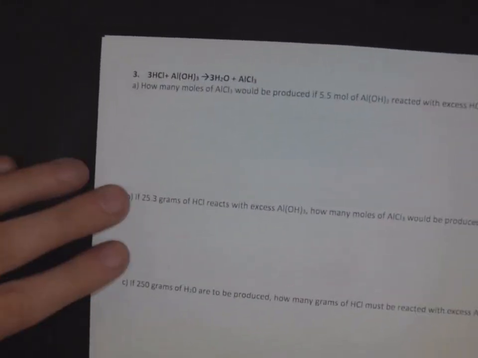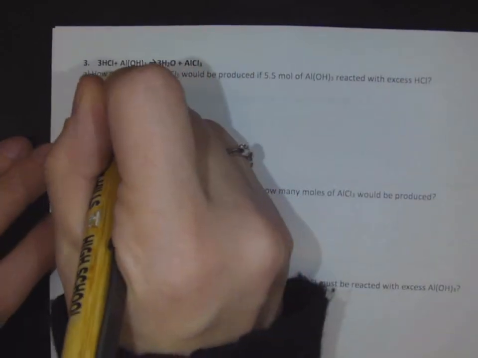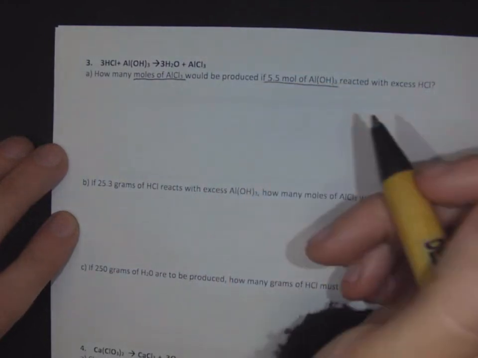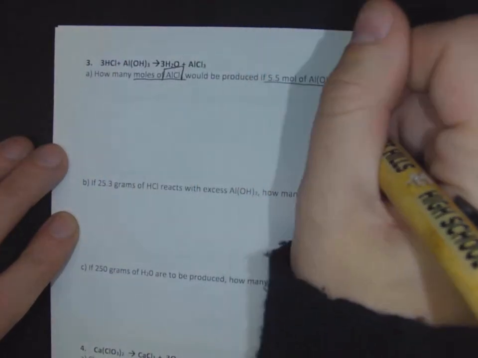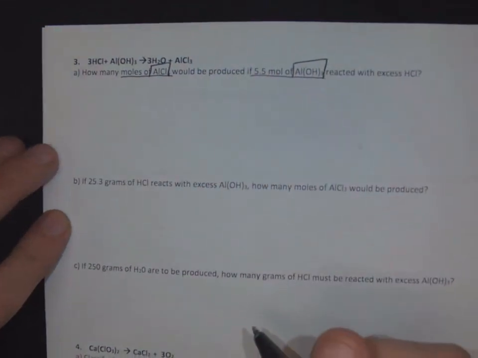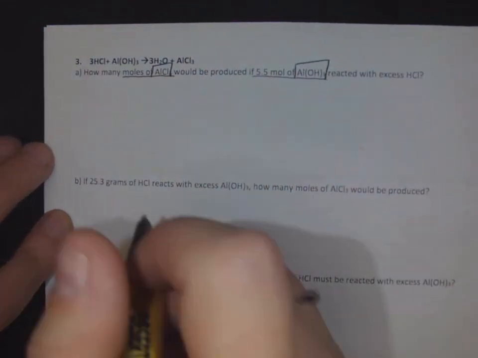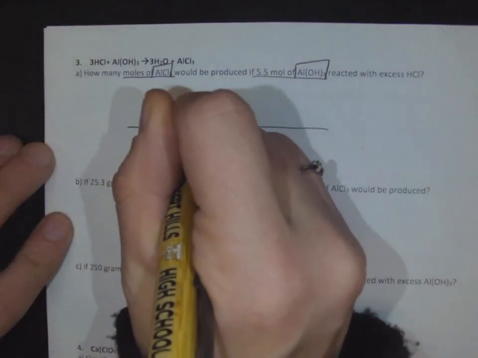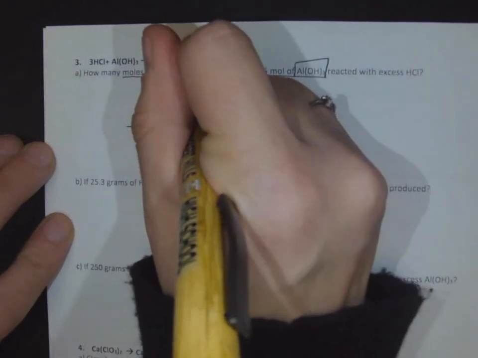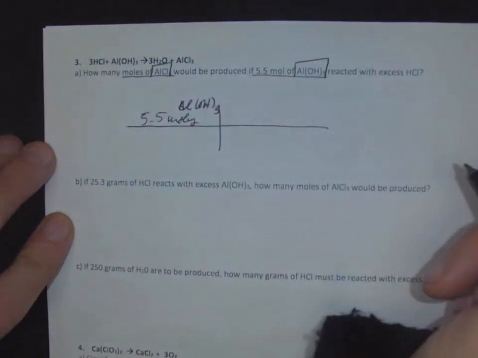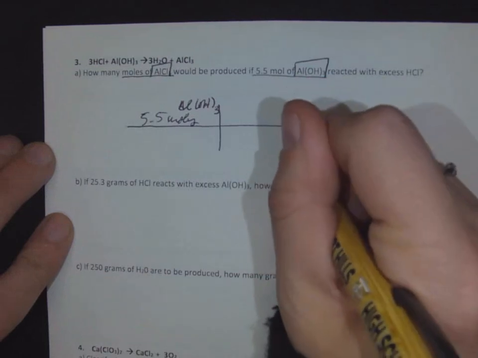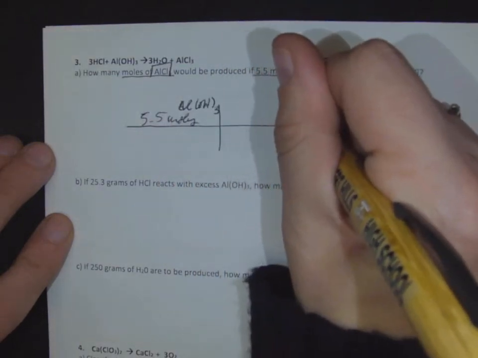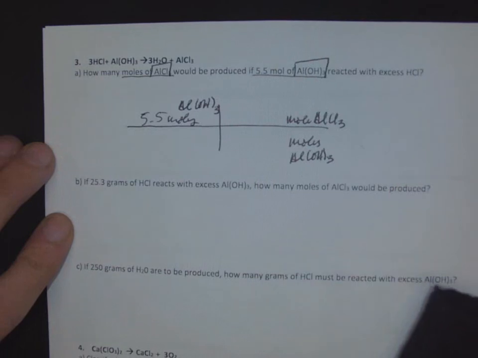Number 3. How many moles of aluminum chloride are produced for 5.5 moles of aluminum hydroxide? So aluminum chloride and aluminum hydroxide are not the same thing. And so the only way we can communicate between them is moles to moles. So I'm starting with 5.5 moles of aluminum hydroxide. And I'm going to put that unit down below. And I'm going to go moles to moles of aluminum chloride.